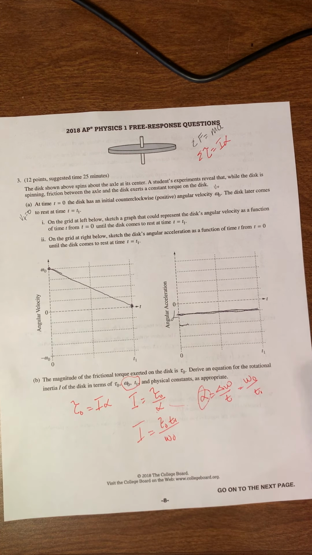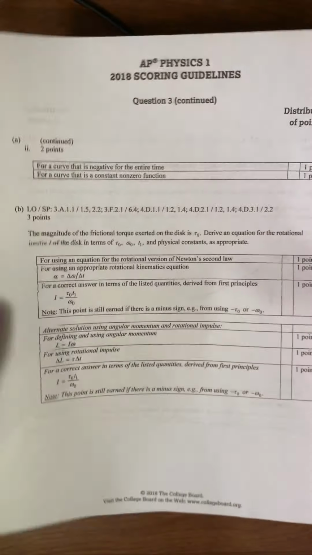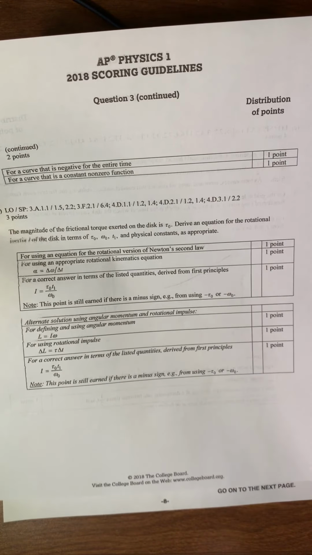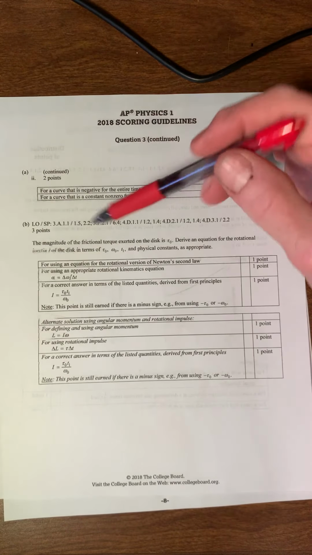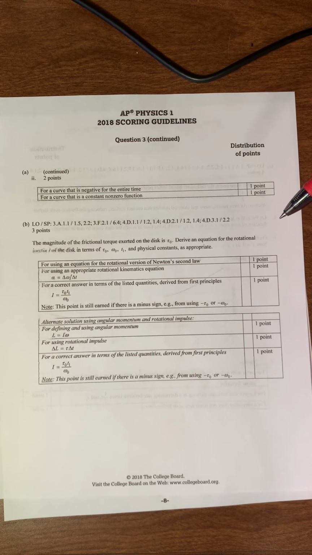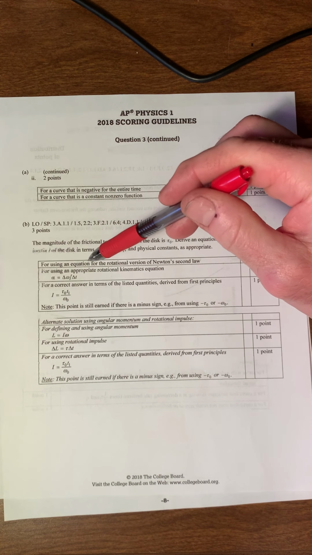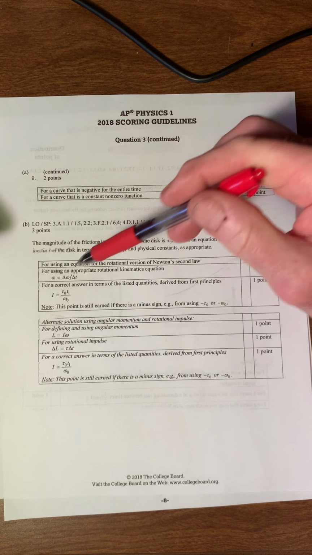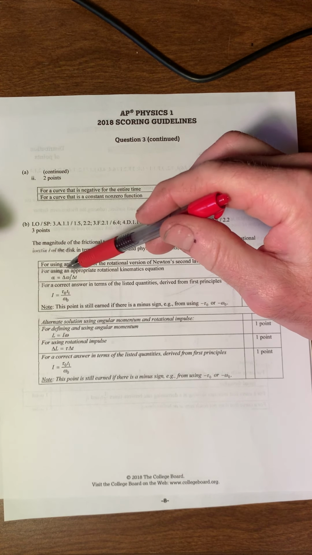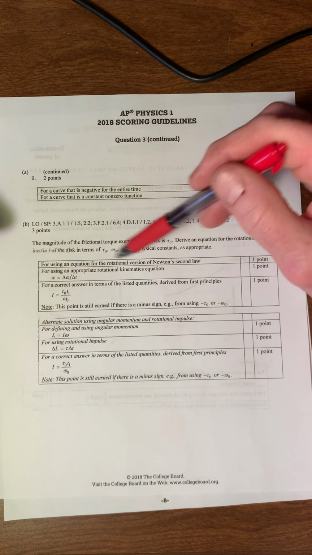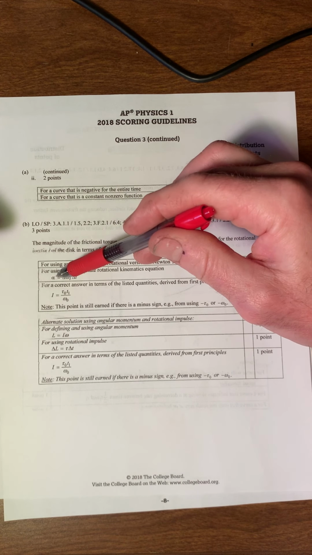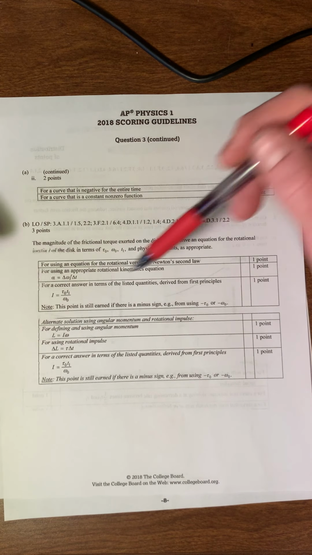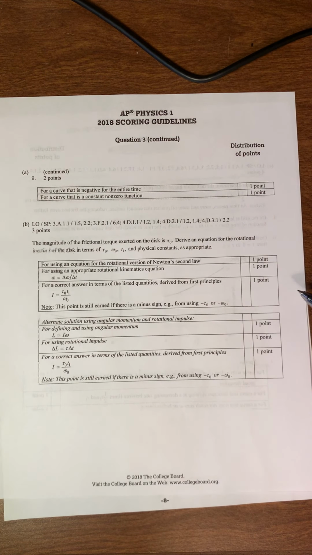Did we hit all the points that you can get? Looks like there's two ways to solve this one. This is the way I did it. 1 point for using an equation for the rotational version of Newton's second law. That's what I started out with. Then you're going to see that you needed to solve for alpha in terms of omega and t. That's what we did. And the correct answer. Good. Got all 3 points.